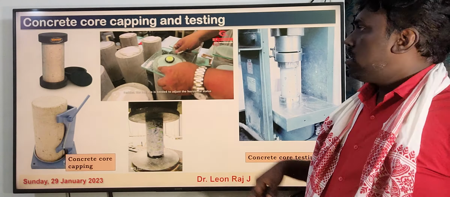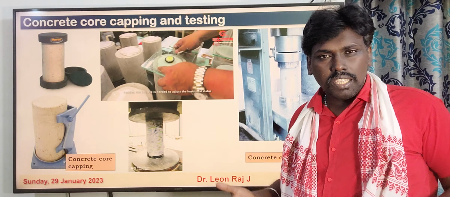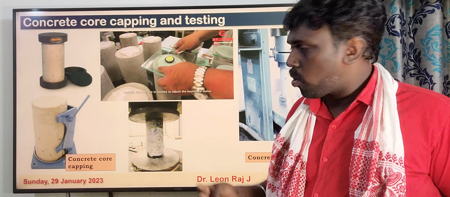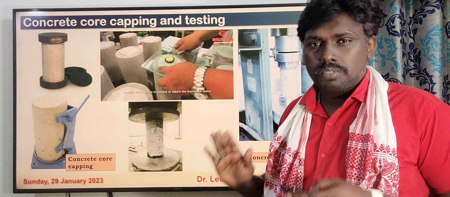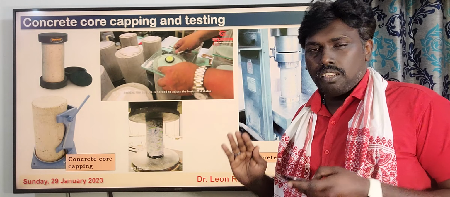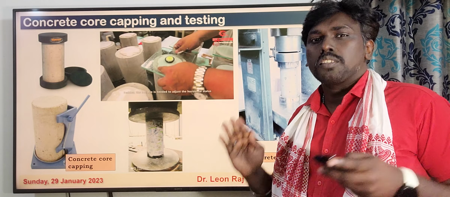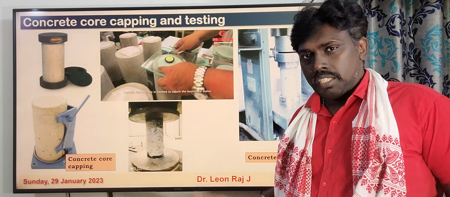These are the other types of concrete capping method. This is gypsum based, and this is neoprene pad and mortar based. There are several other methods for concrete core capping. Of course, sulfur capping is the well accepted and code specified method to test the concrete cores.